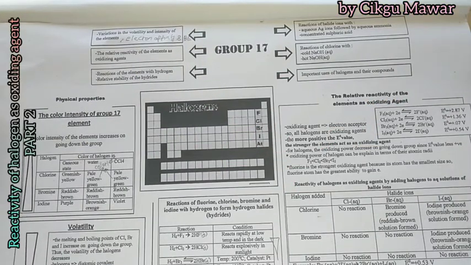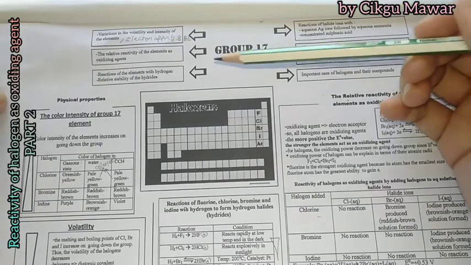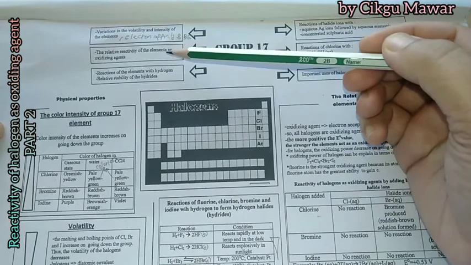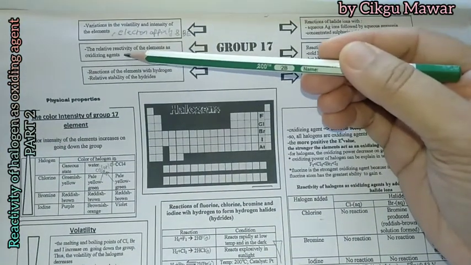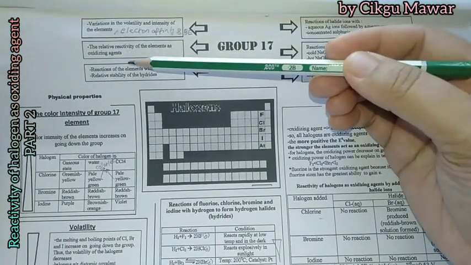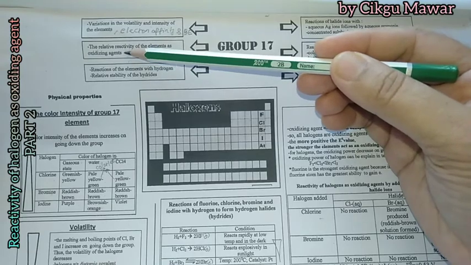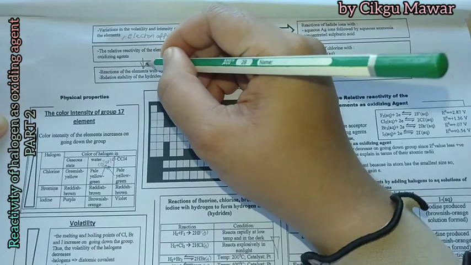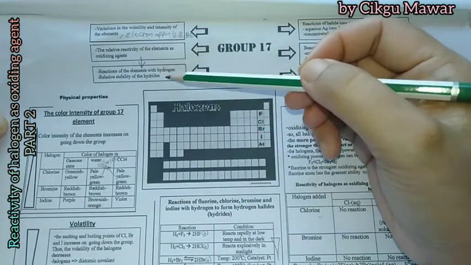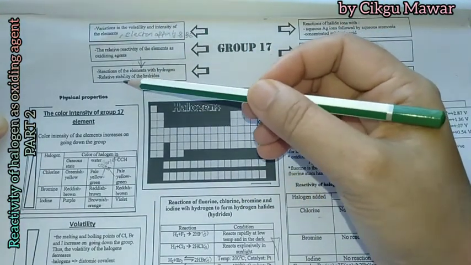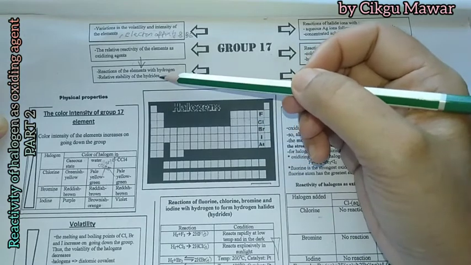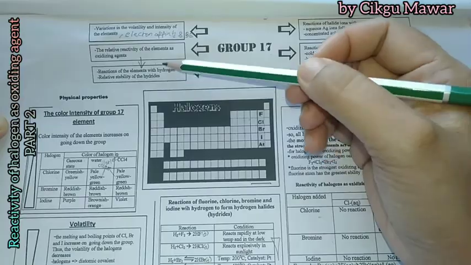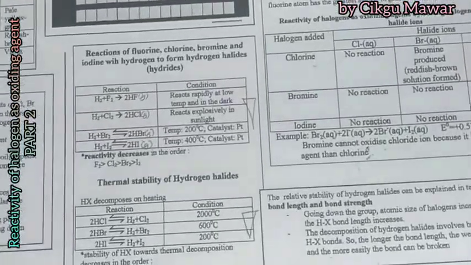We continue with group 17, which is part 2 of the relative reactivity of the elements as oxidizing agents. Today I will explain the relative oxidizing agent strength, which is the reaction of the elements with hydrogen, and the relative stability of the hydrides, which are the hydrogen halides. Refer to our book.